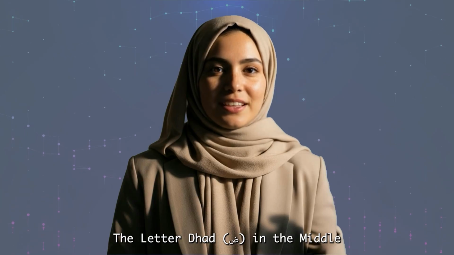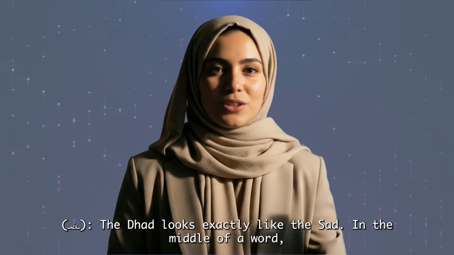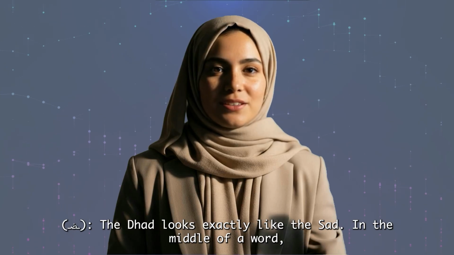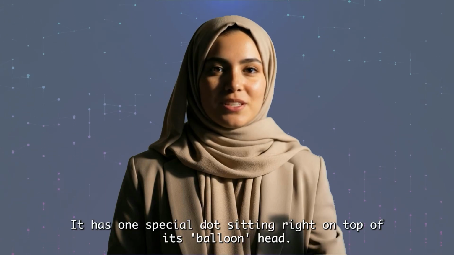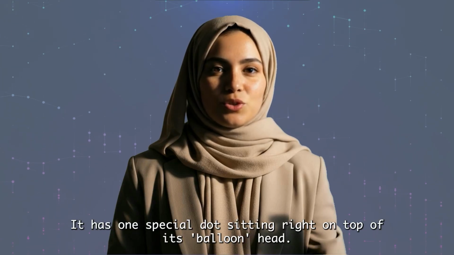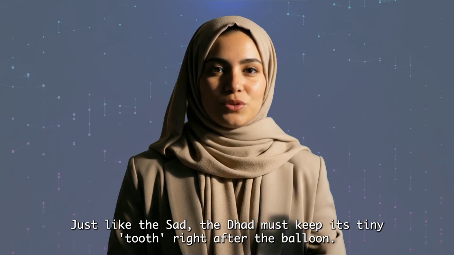The letter Dad in the middle. The shape: Dad. The Dad looks exactly like the Sad. In the middle of a word, it stretches two arms to hold its neighbors. It has one special dot sitting right on top of its balloon head. Just like the Sad, the Dad must keep its tiny tooth right after the balloon.